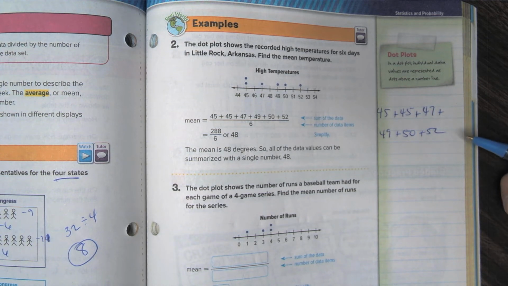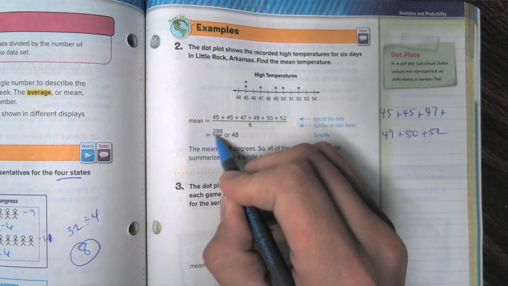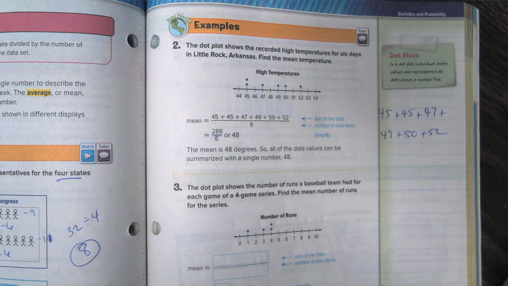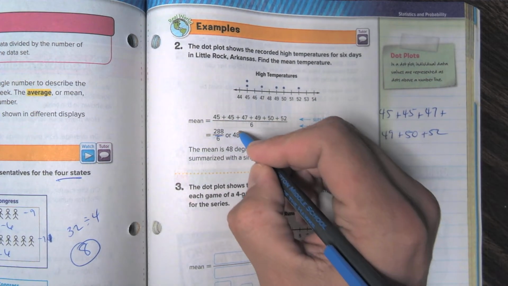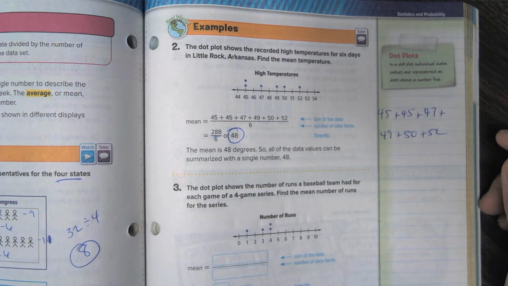So we add those all up first and get 288. And since there's 6 of them, you divide by 6 and get 48 degrees. So that's all the average or the mean is: you add all the numbers up they give you and divide by how many there are.